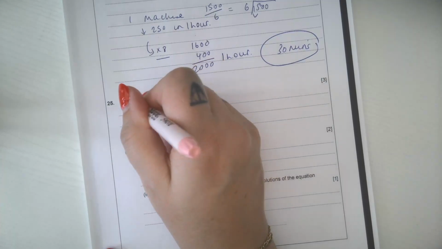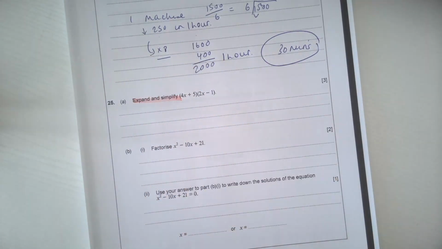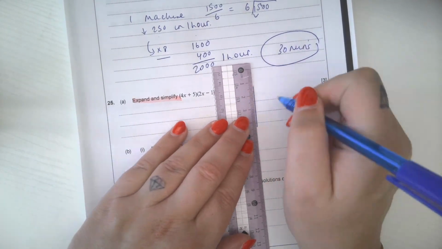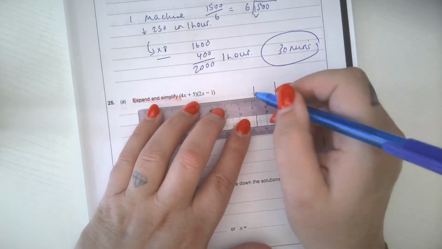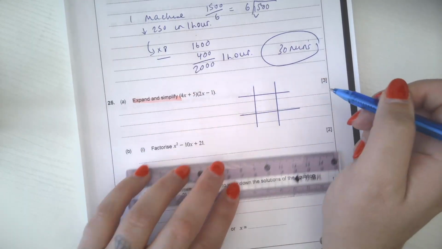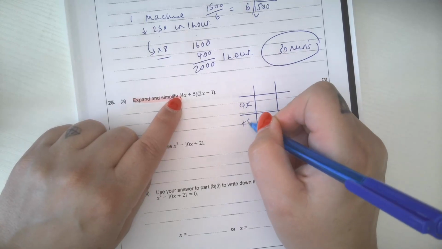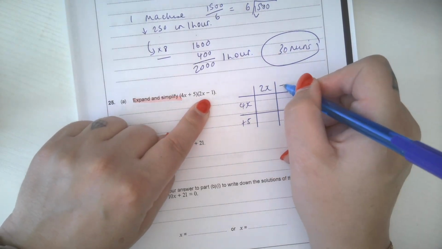(25a) Expand and simplify (4x + 5)(2x − 1). I'm going to use a grid method here just to organise my work a little bit. You might use FOIL or another method. So my first bracket, 4x plus 5, and then 2x minus 1.